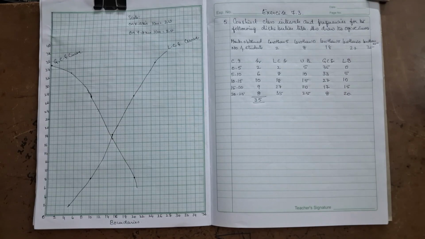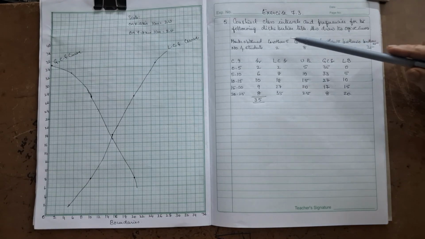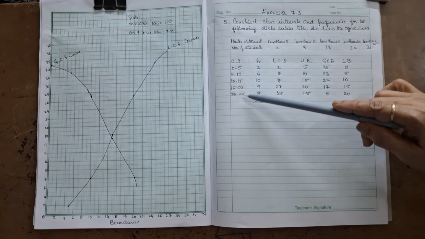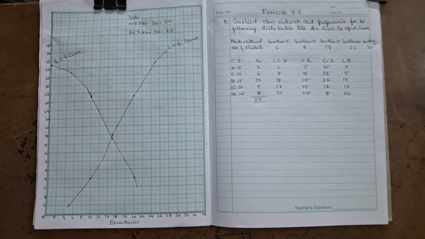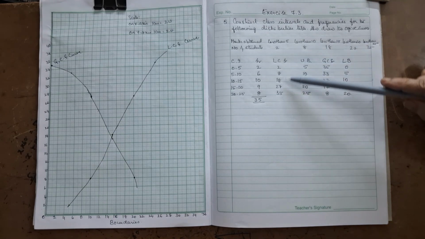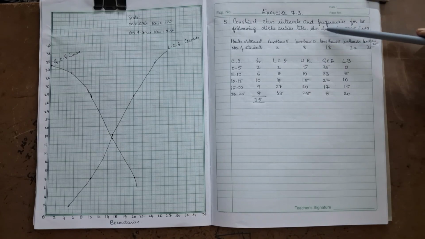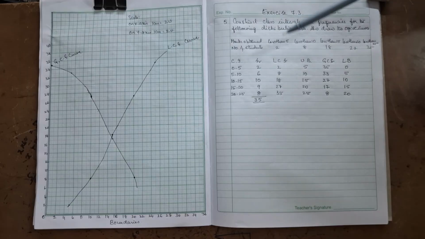They said less than 5, less than 10, less than 15. Less than 5 means, children, these are students, so you can't take a negative. So definitely it is 0 to 5. First one 0 to 5, 5 to 10, 10 to 15, 15 to 20, 20 to 25. That will be the class intervals. Then by seeing the less than cumulative frequency, we are getting the frequency.